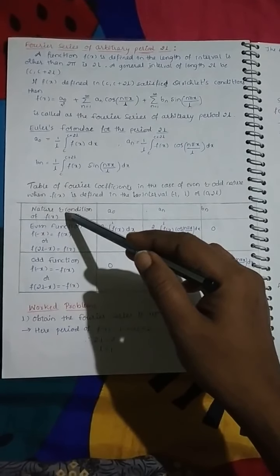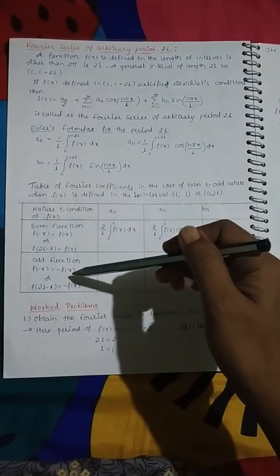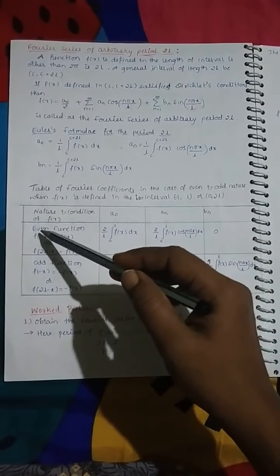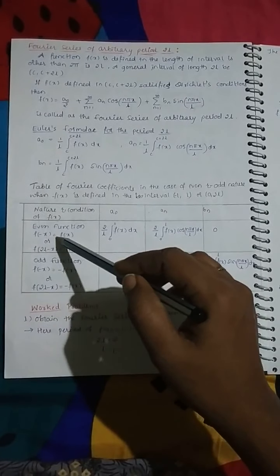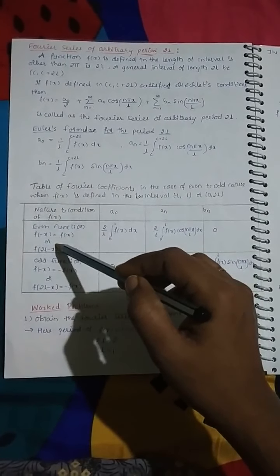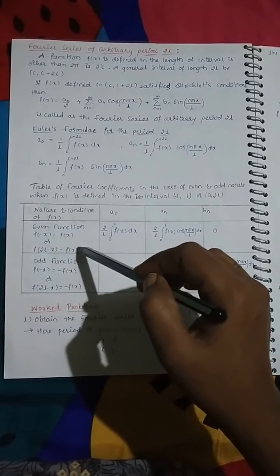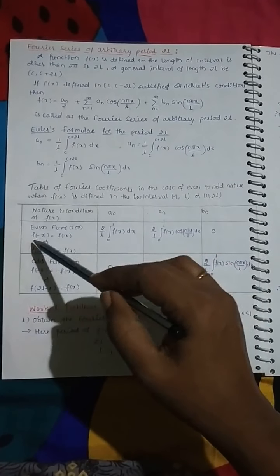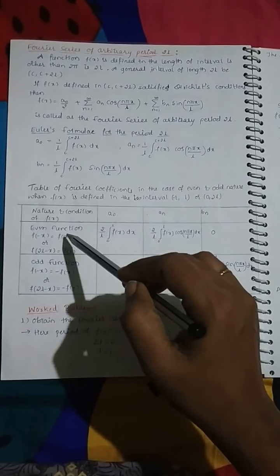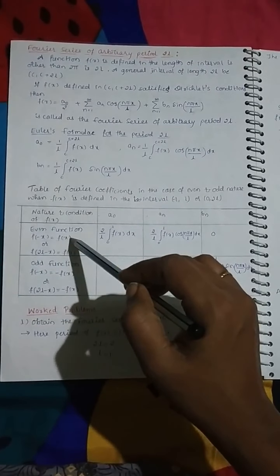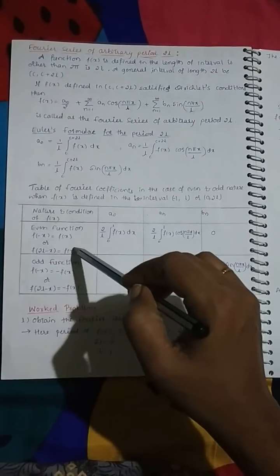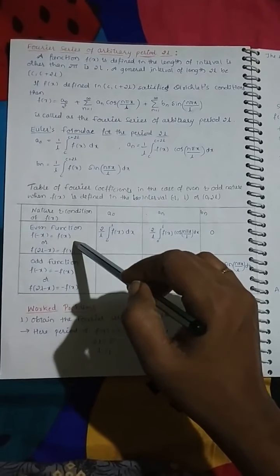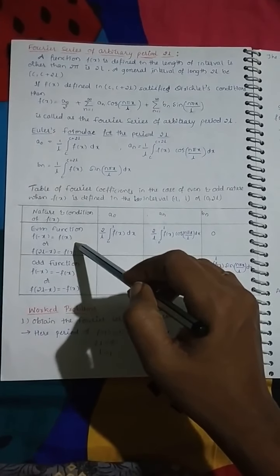Nature and condition of f of x means even and odd nature. If the function is even, then f of minus x equals f of x when the interval is minus L to L, and f of 2L minus x equals f of x when the interval is 0, 2L.